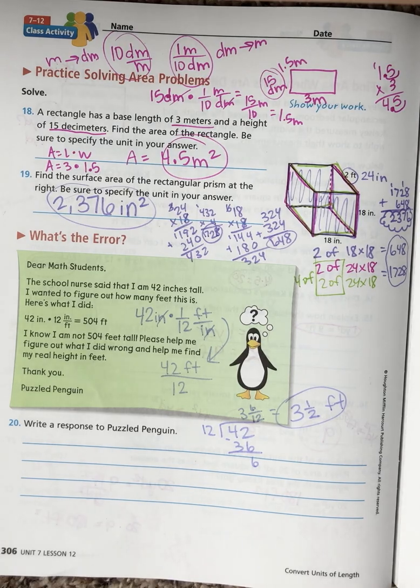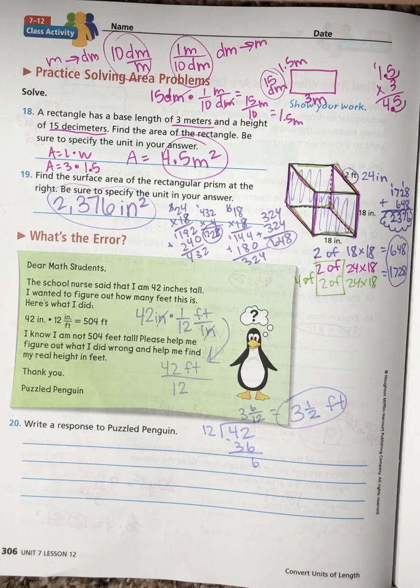So better luck next time calculating your height, because I think it was good that you recognized that you were not 504 feet tall. I would be freaked out if there's a penguin that big.